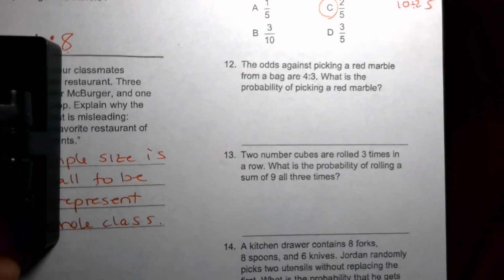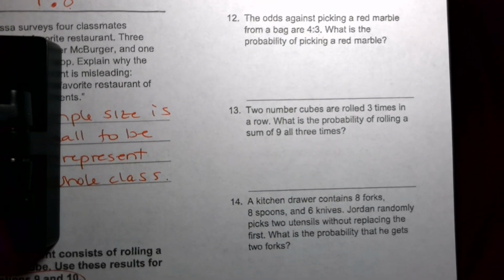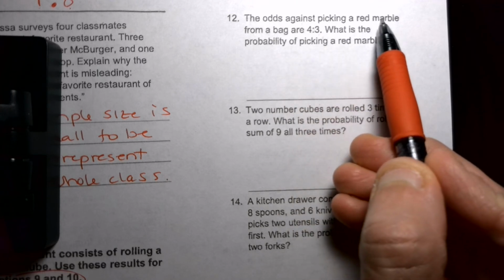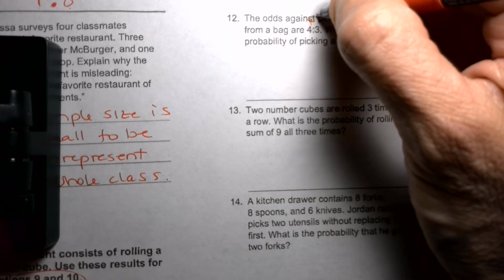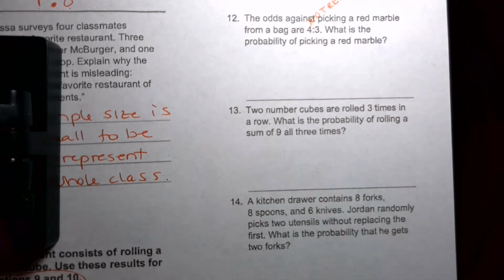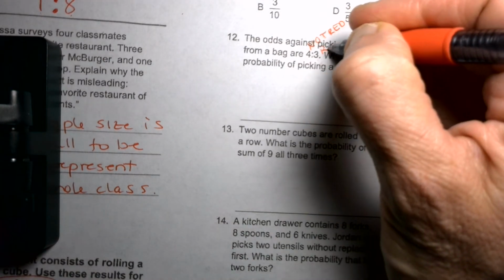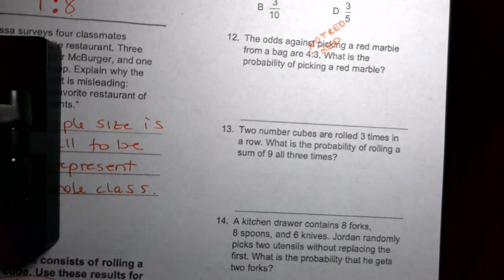All right, here we go again with odds. Love the odds. The odds against picking a red marble from a bag are 4 to 3. What is the probability of picking a red marble? Remember, let's figure out what's representing what. We got a 4 and we got a 3. What is the 4 representing? The odds against picking a red marble. So not red. I'm going to just put that right with my 4. Not red. So that must mean the 3 represents red.